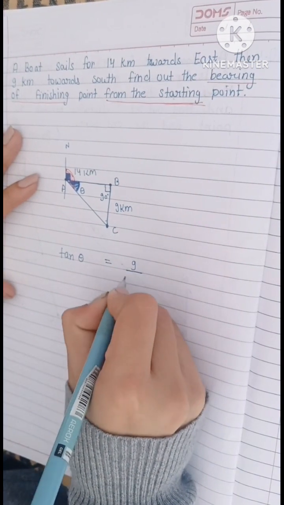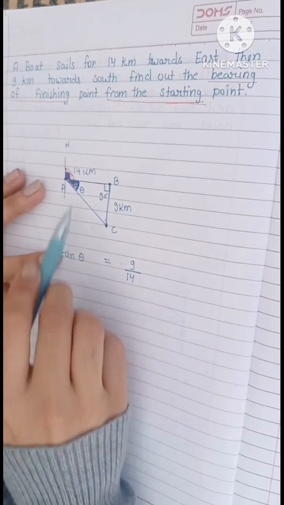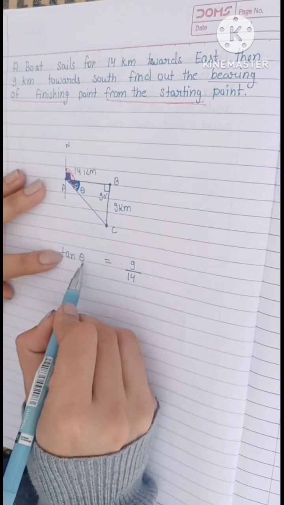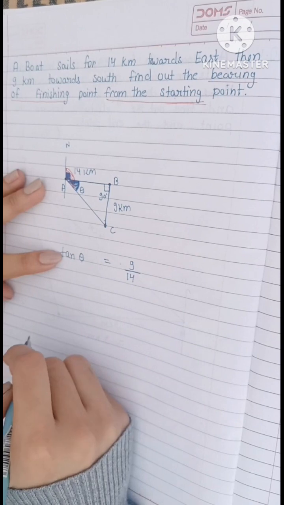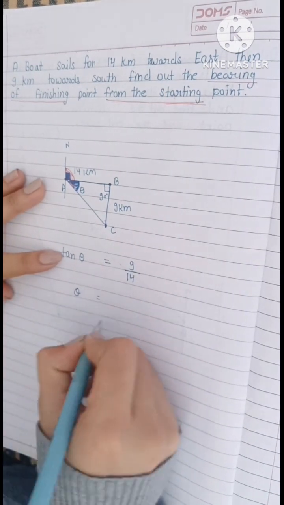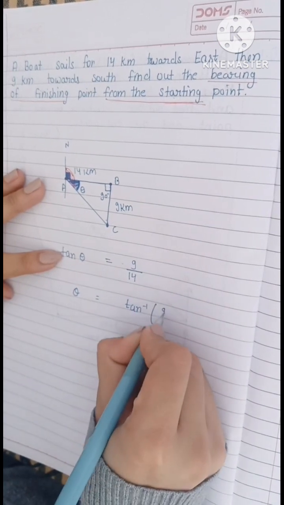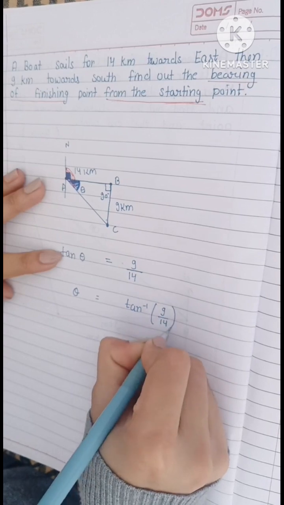Perpendicular is 9 and my base is 14. Now this is the value of tan of this angle. I need only this angle, so I'll be removing tan there, or I'll be inversing it. So my theta or my angle would be tan inverse 9 by 14.